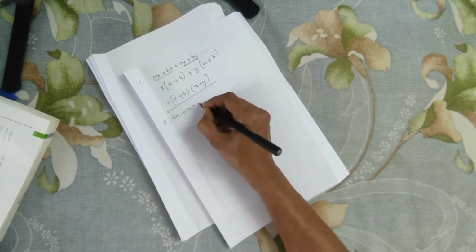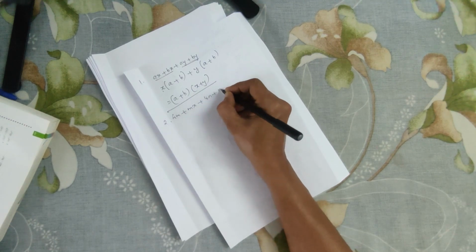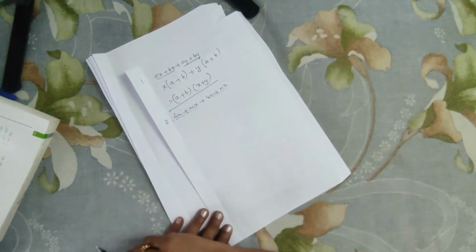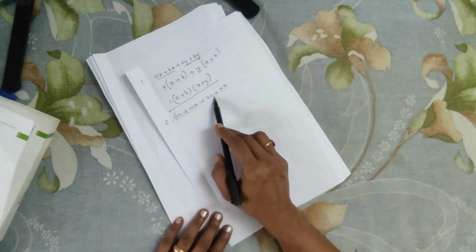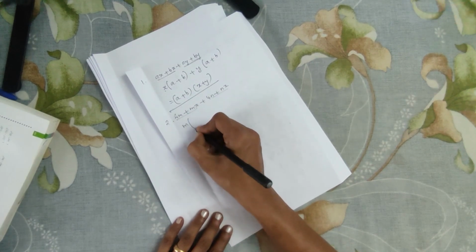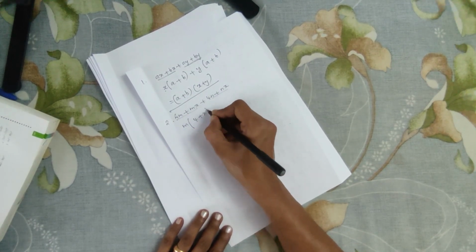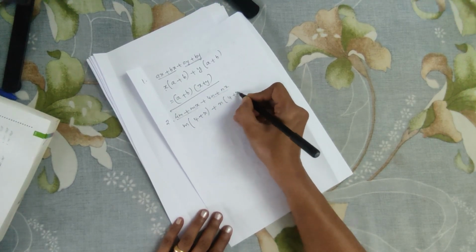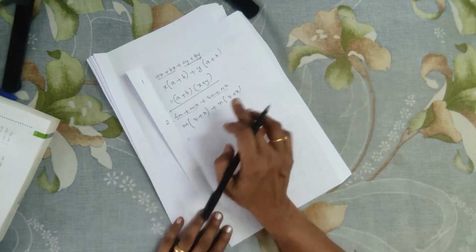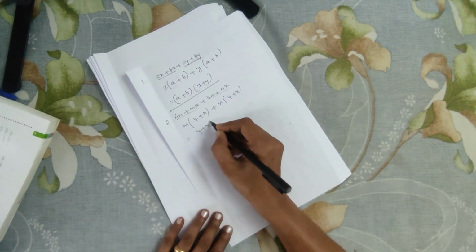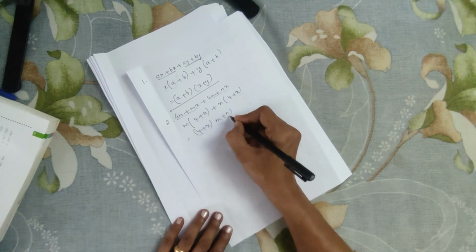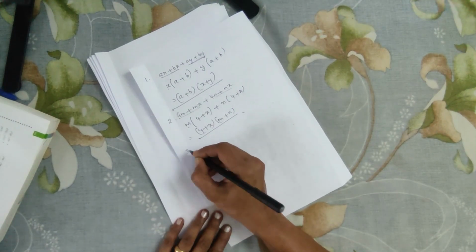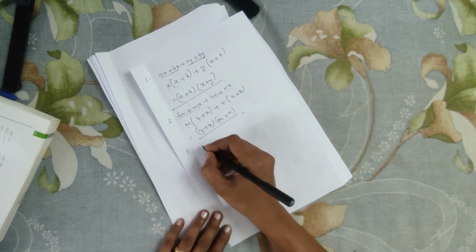4m plus mx plus 4n plus nx. Here these two, and here these two. This is m as a common factor and here n as a common factor. If we take m out of the bracket, 4 plus x, and here n as common factor outside, 4 plus x. Like the first question, 4 plus x is the common factor, again write in the bracket, and what is outside, m plus n, in another bracket. So this is the answer. For grouping of factorization we can do this.